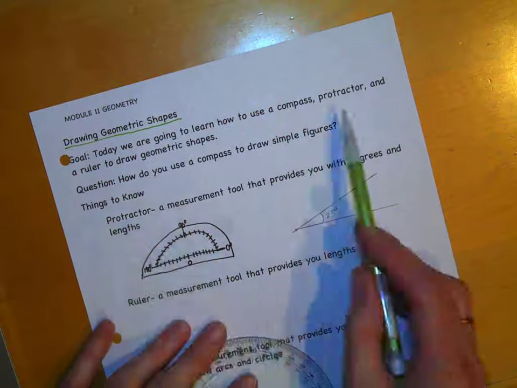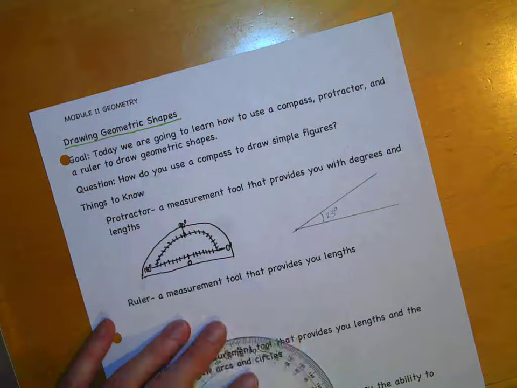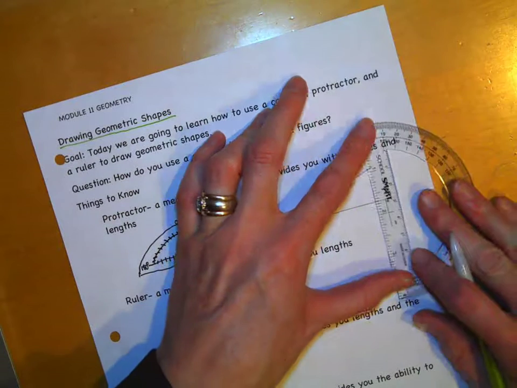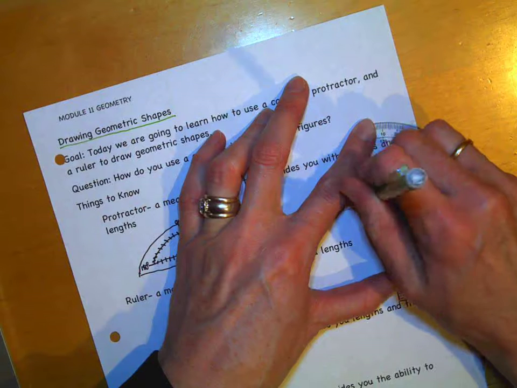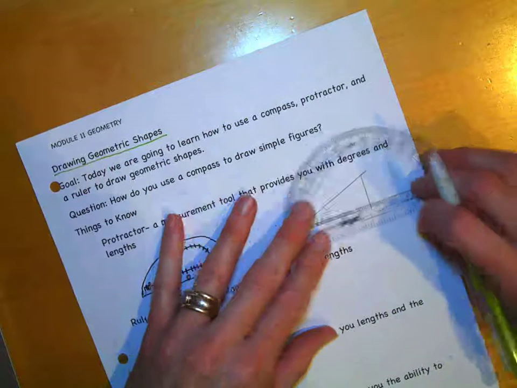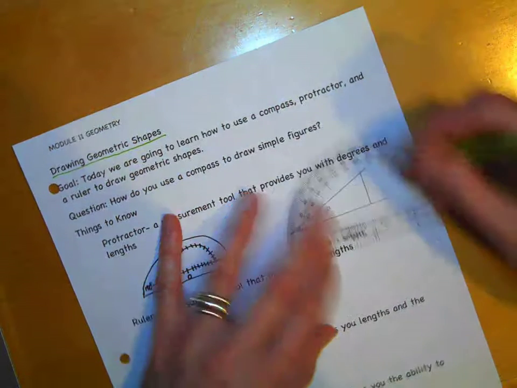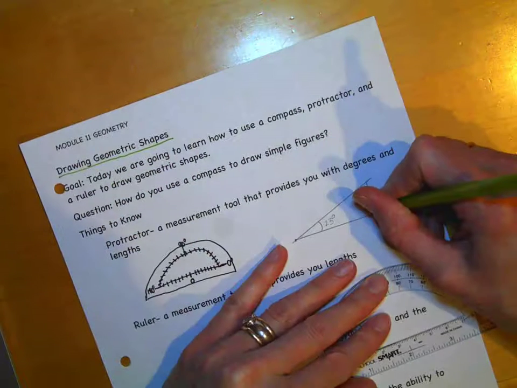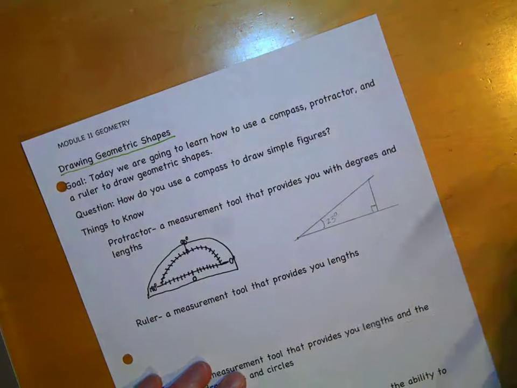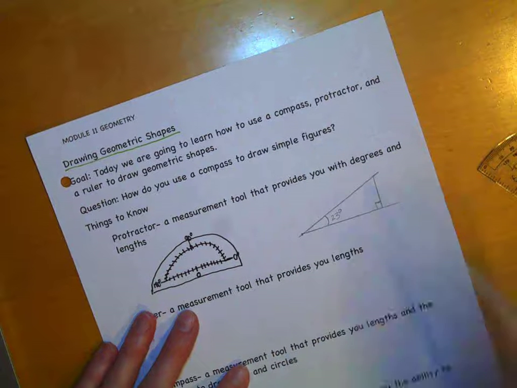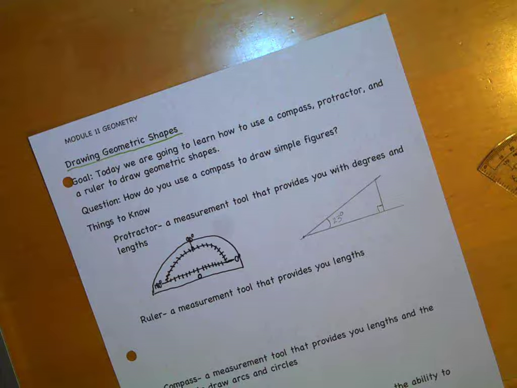Today we are going to learn how to use a compass, a protractor, and a ruler to draw geometric shapes. Well, this is just the angle. If I went ahead and drew a perpendicular line from here, it should measure, if I did it correctly, 90 degrees if you follow it all the way up. So I know that this right here is a 90, and I can put that in there. And you have just drawn your first triangle. That's how you use protractors to measure out the angles, and then you use the other tools to help you create the geometric shape.